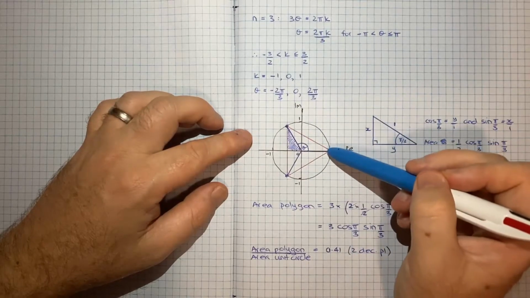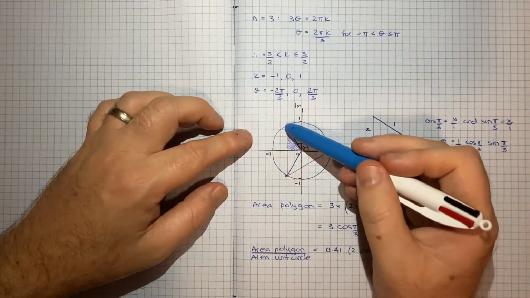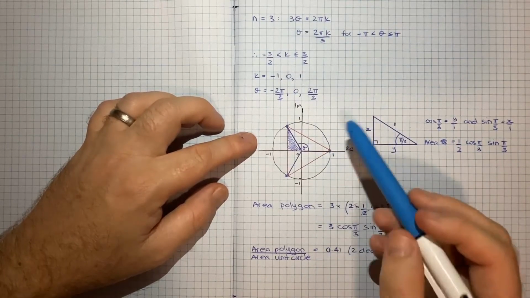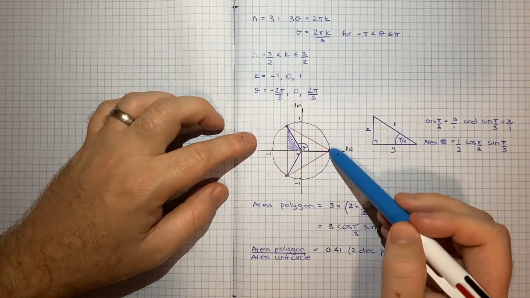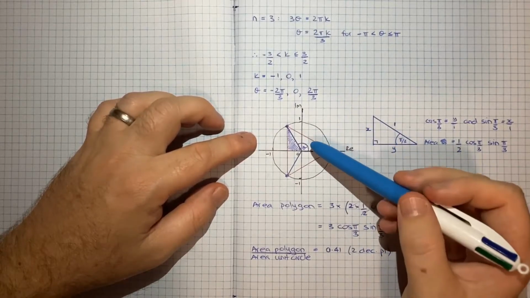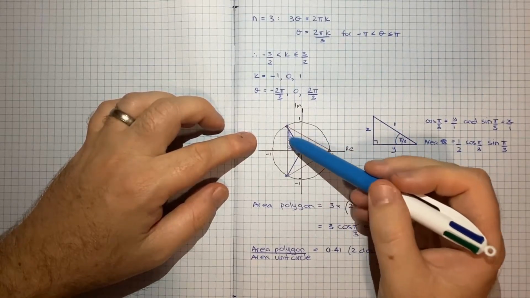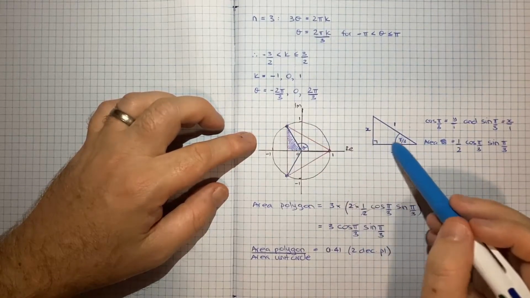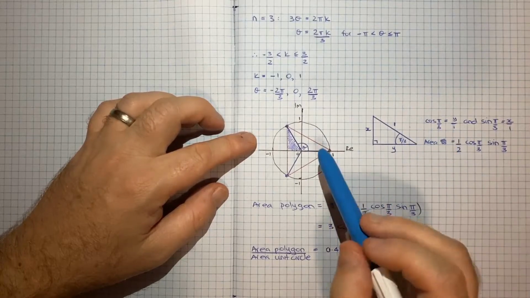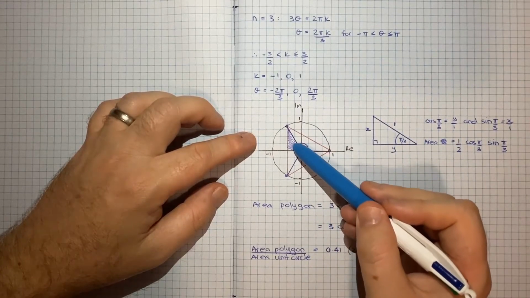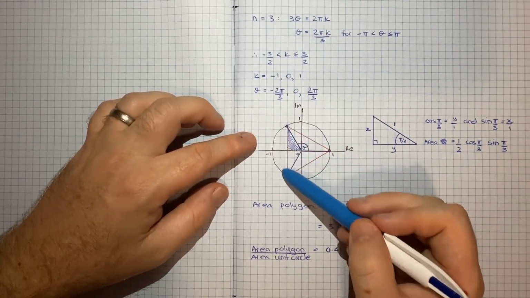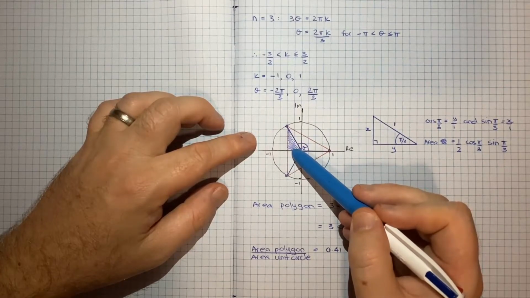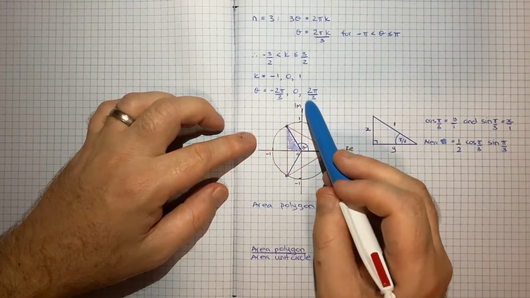I've then used a red pen to draw the polygon that results. And the technique I've used to find the area of that polygon is to take half of one of these triangles, which effectively turns into a right angled triangle, and then I know that when I split this triangle in two, the angle of that triangle must be half of the theta that I'm dealing with.